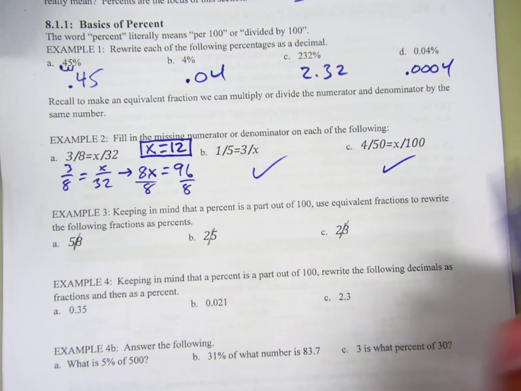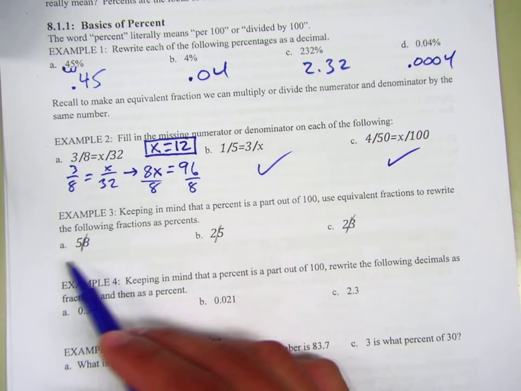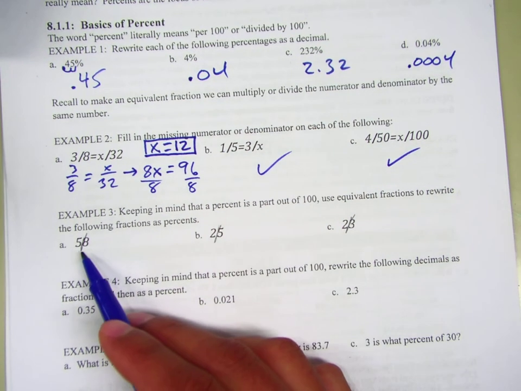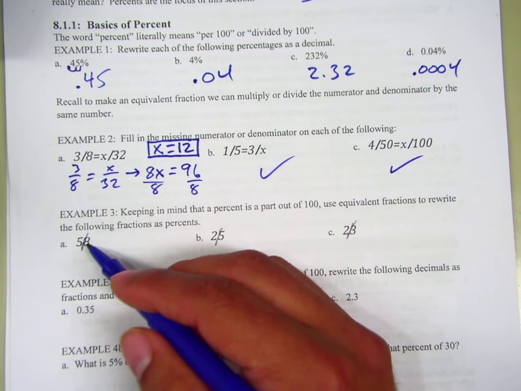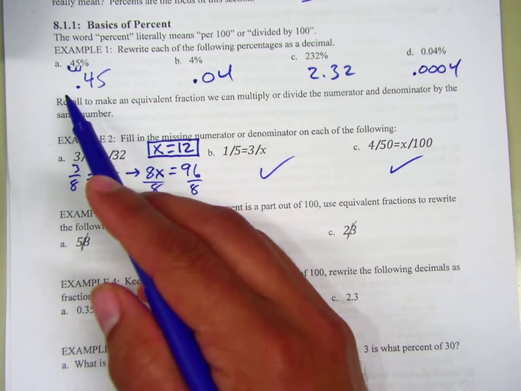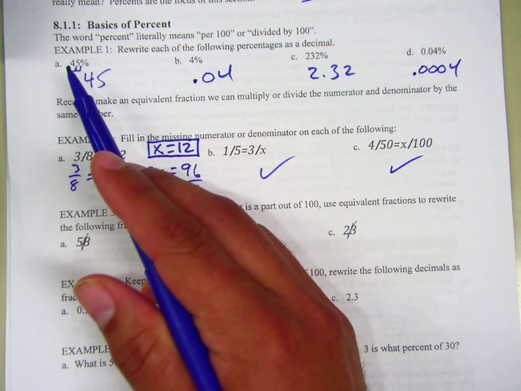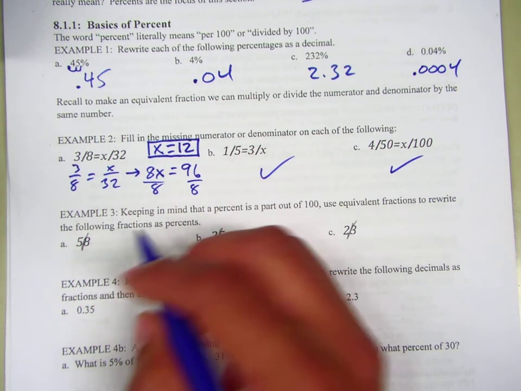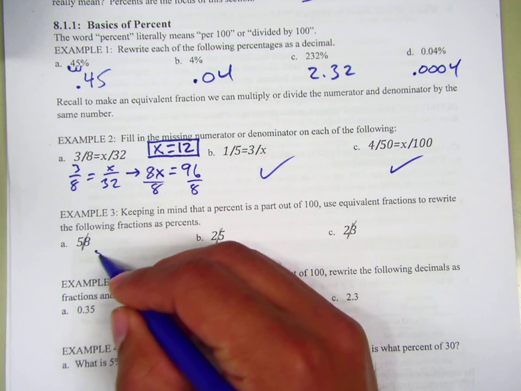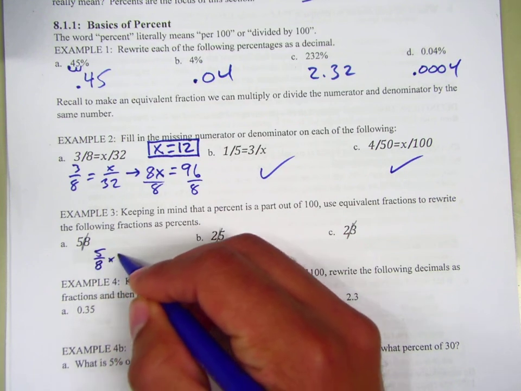Example 3. When you have a fraction, okay, you can multiply by 100 if you're not sure, or just go the other direction. Here we moved left twice, now we move right twice to get a percentage. So 5/8, okay, that would just be what?